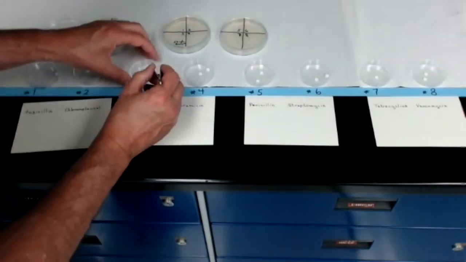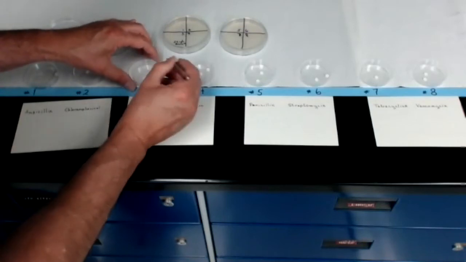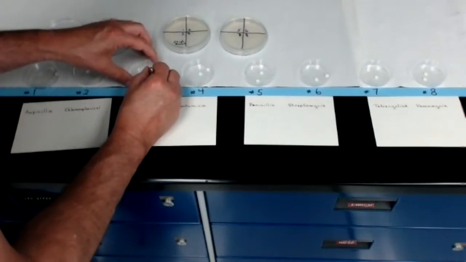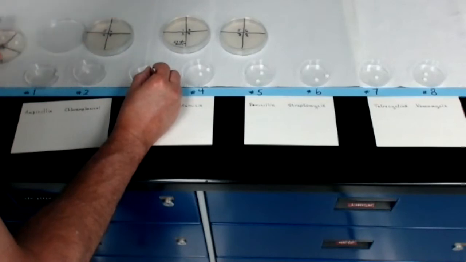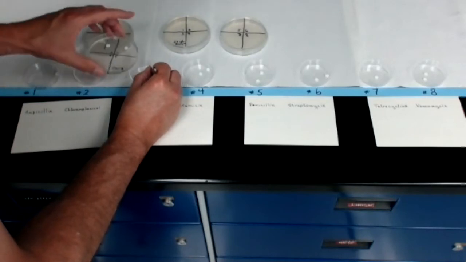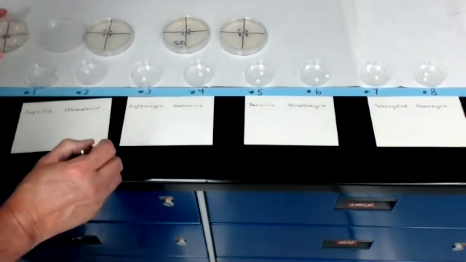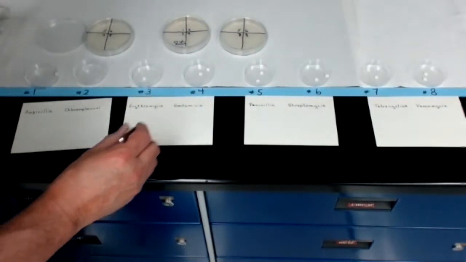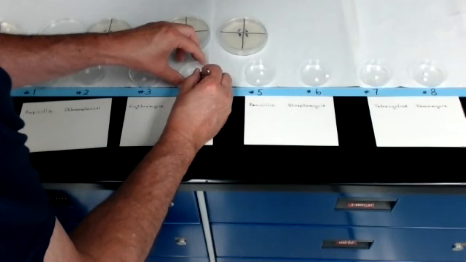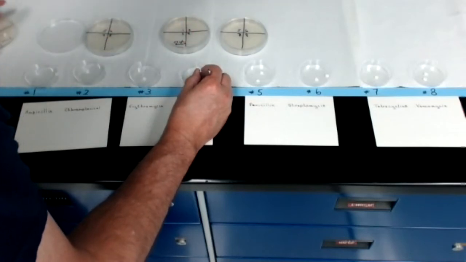I'll now take a disc from the number 3 dish, in other words, an erythromycin disc, and that will go on the number 3 quadrant. And then finally, the last disc that will go on the first plate of E. coli will be a number 4 disc. Pick that up.